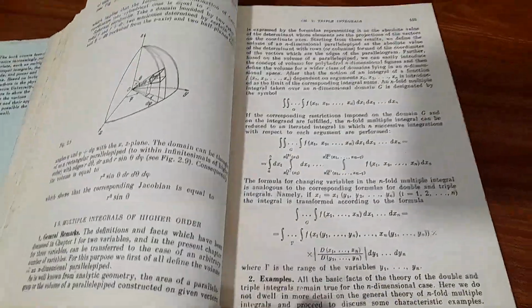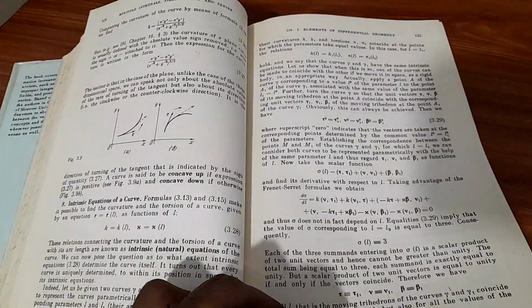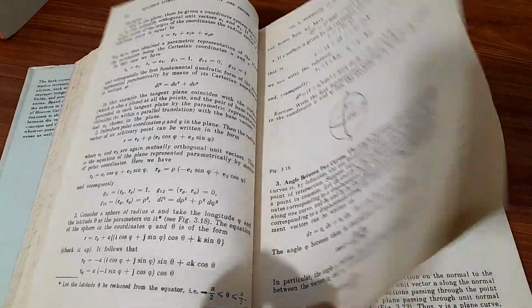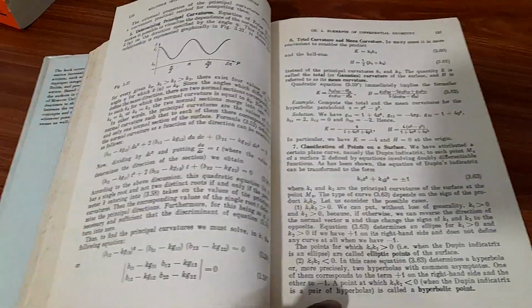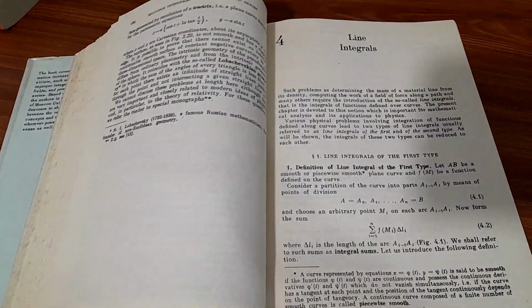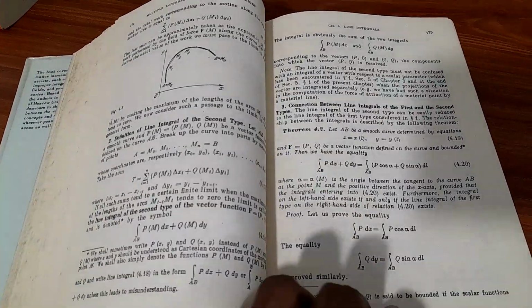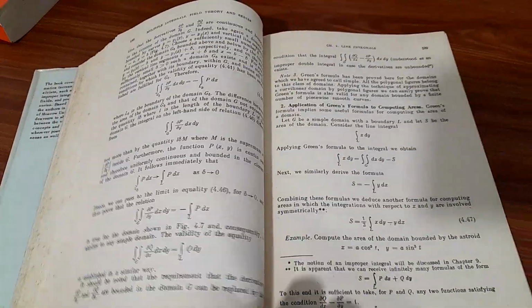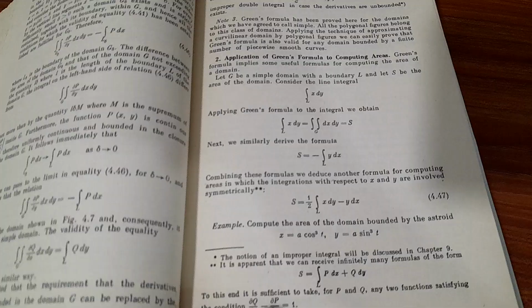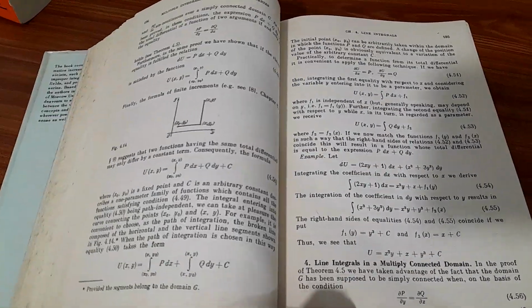Now we are at almost page 100. This is a bulky book, more than 600 pages I think. That's interesting. Now we have elements of differential geometry. You can get an idea of how the book is organized. I'm just documenting the book in video format. Chapter 4 is line integrals, properties of line integrals. I'll go through the book thoroughly. Here you can see there are examples, but no problems at the end of the chapter, as I told earlier.